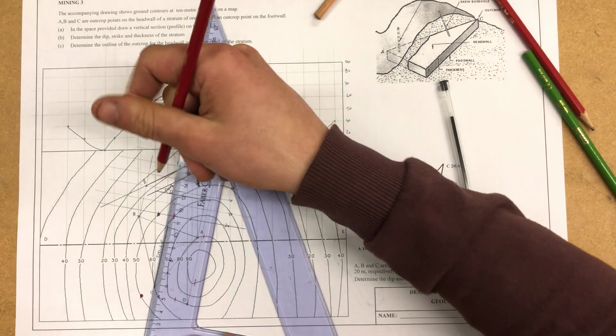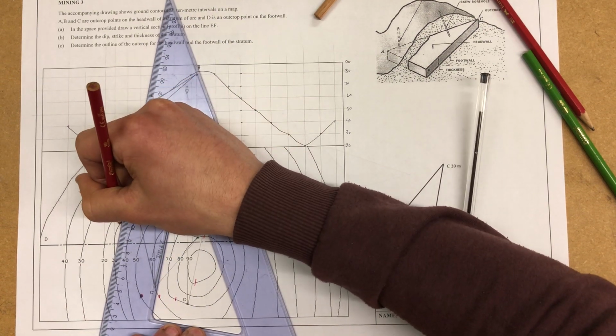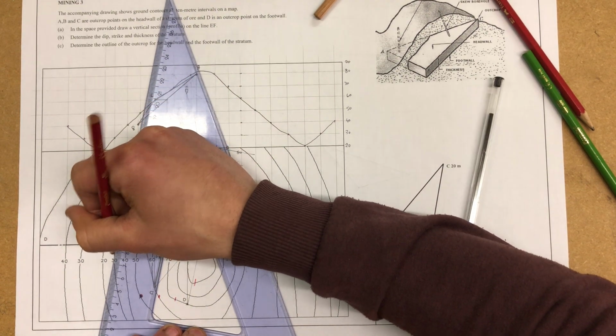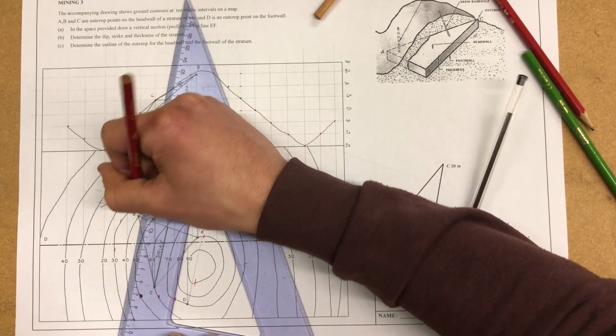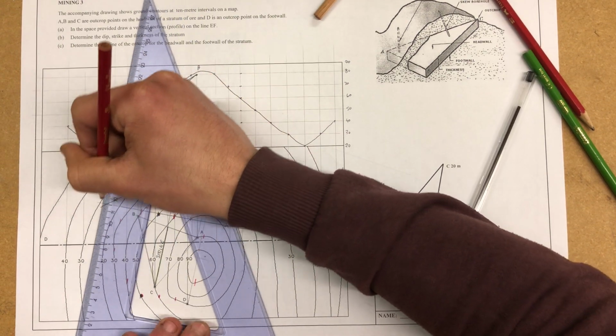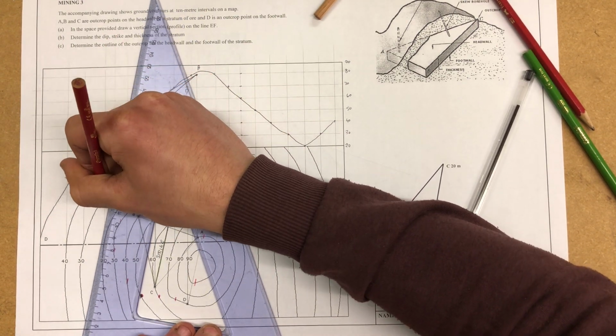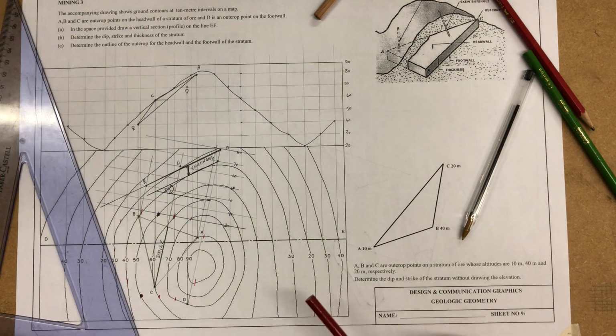Where the head wall hits 30 is here. We'll come down and hit there. No, 40 is here. There's a point there, there's a point there. And where the head wall hits 20, there's a point. It doesn't cross it.